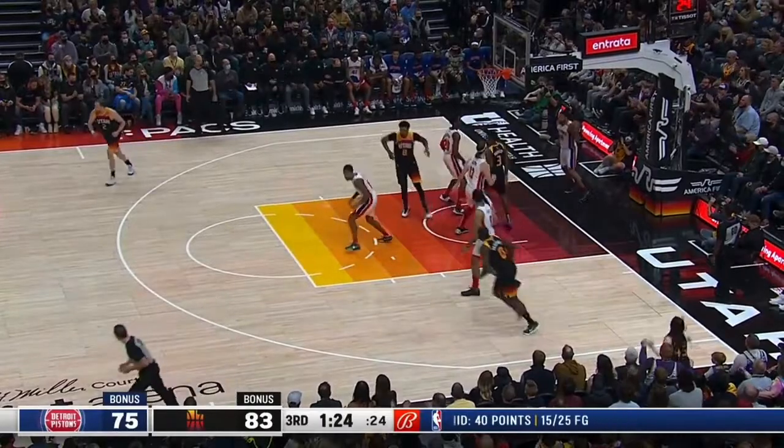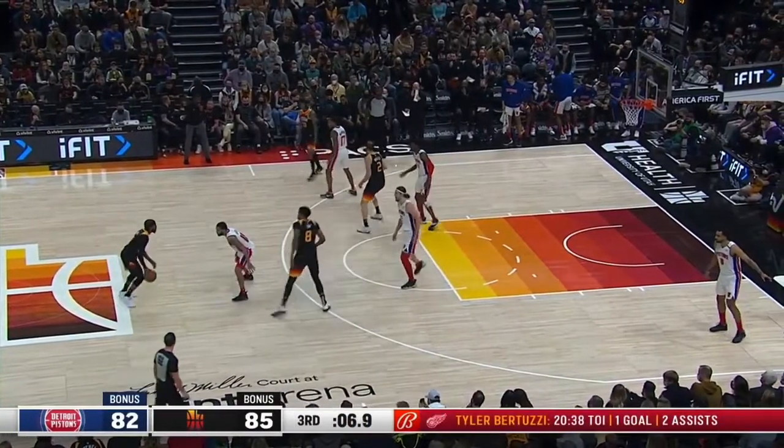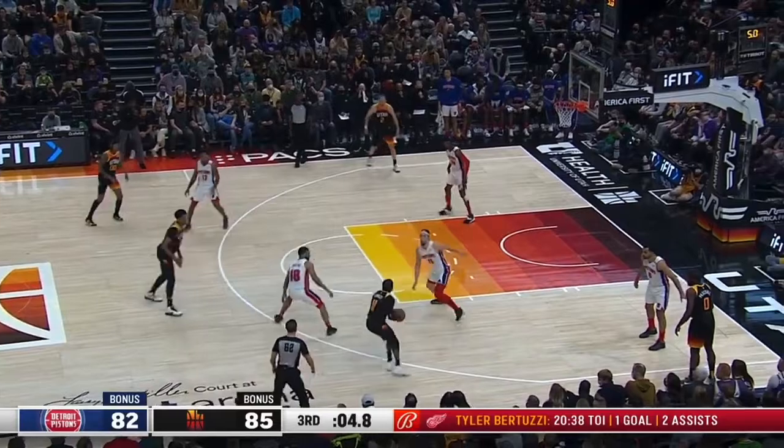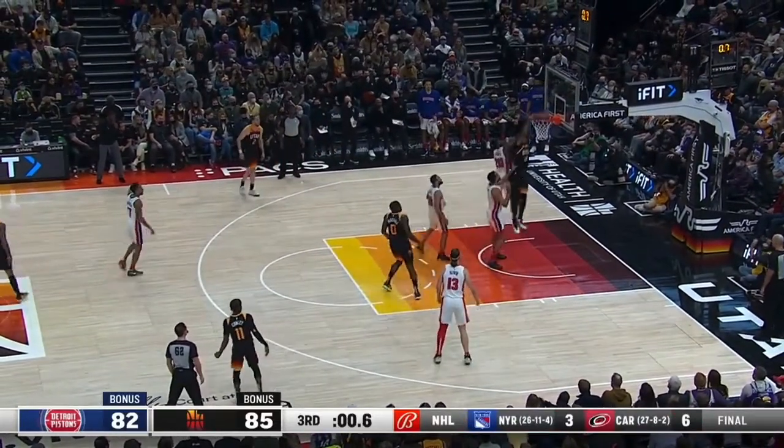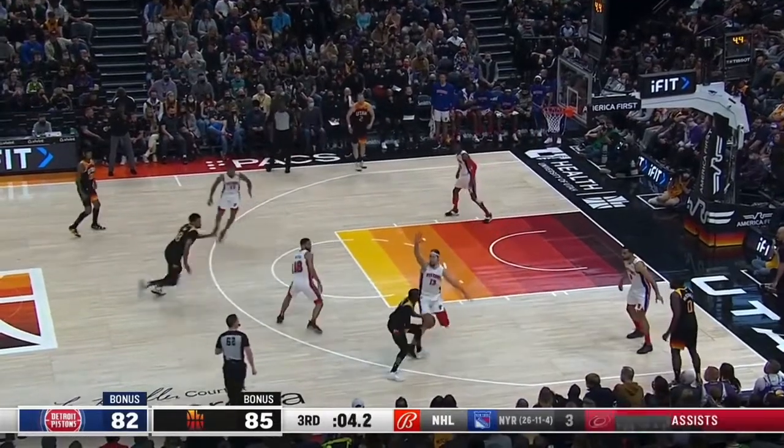for two. Okay, so you're in drop coverage here, all right, but then you decide to switch late. Look, Corey Joseph's going to have no idea where his man is, so there's his man right underneath the basket, and it's a dunk. So why am I even in drop coverage?